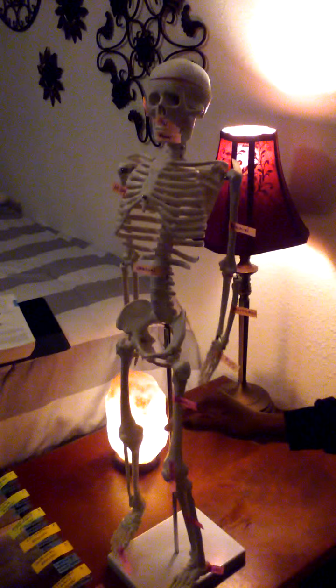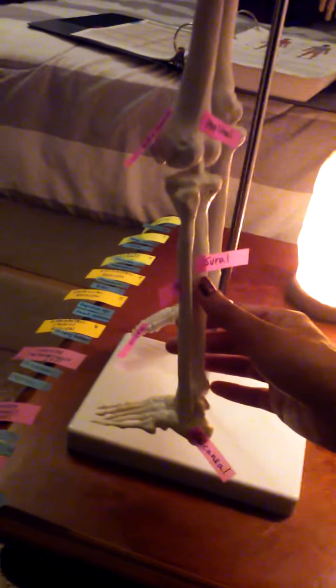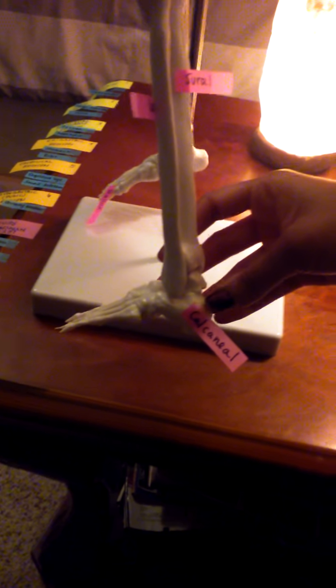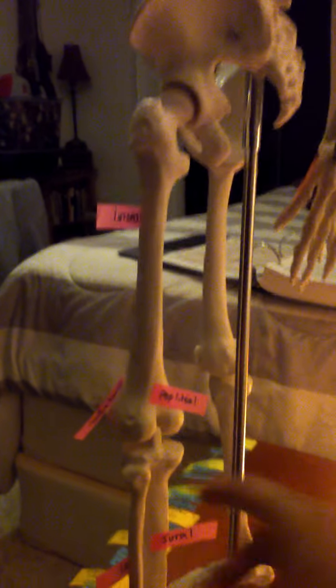And now we're going to talk about the posterior or dorsal part of the body for the rest of the items. Back here we have the sural, the calf. The calcaneal is the heel here. The popliteal would be the back of the knee. The olecranial would be the back of the elbow.